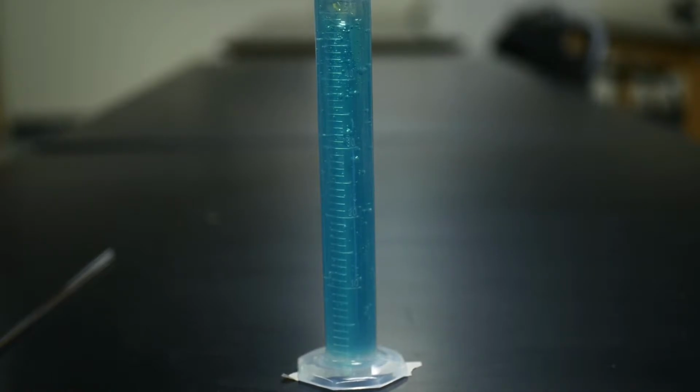Now this is going to take a while. So we might speed this up. We might not. But that's a slow moving marble. Yeah, I was going to say that's going to take a long time.